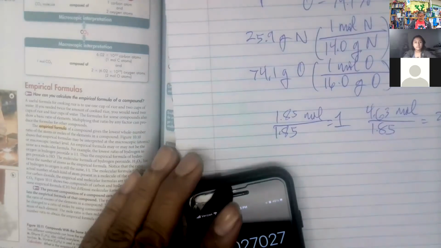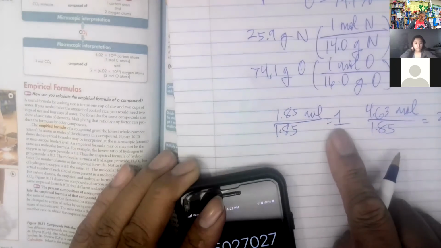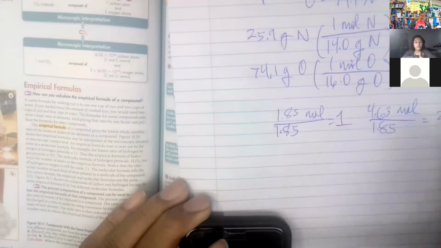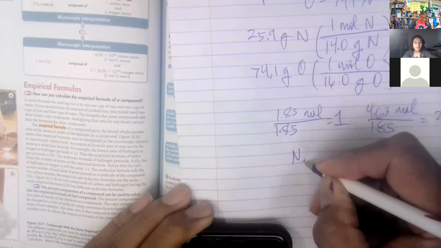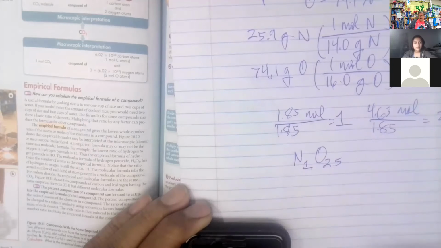All right, so now what I know is that for every 1 mole of nitrogen, there's 2.5 moles of oxygen. Well, 2.5 is not a number I'm going to work with, so I don't want to say N1O2.5.